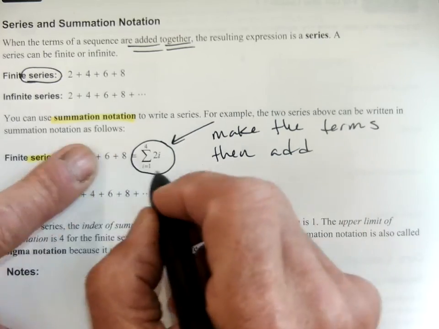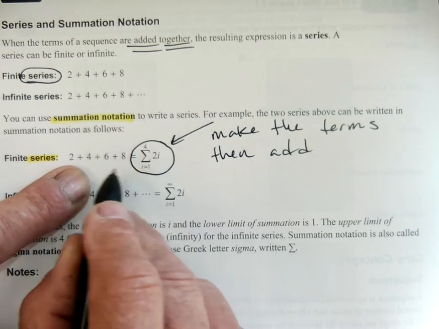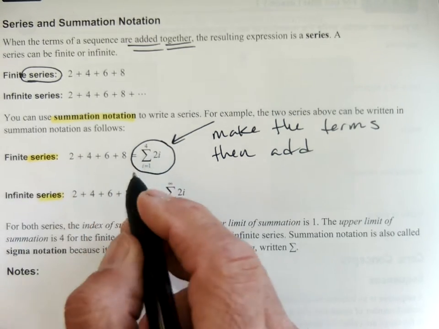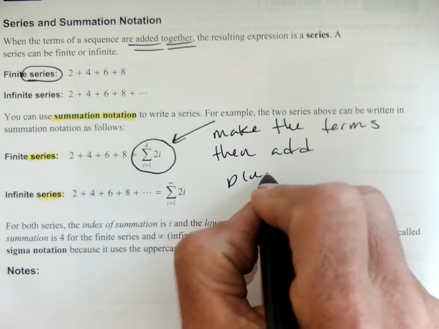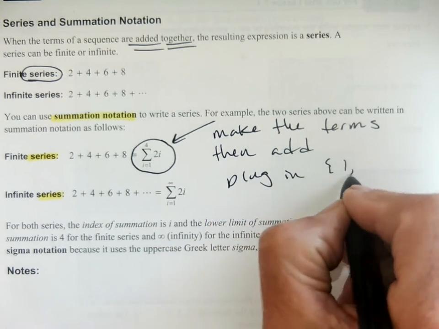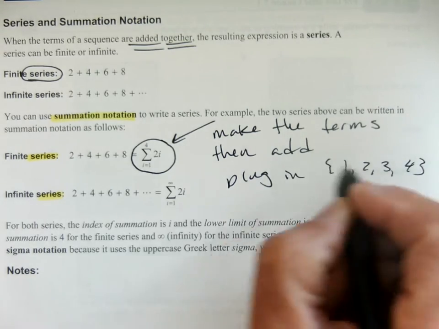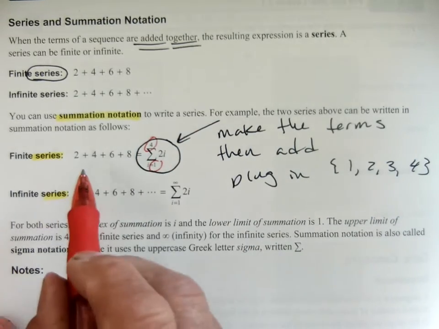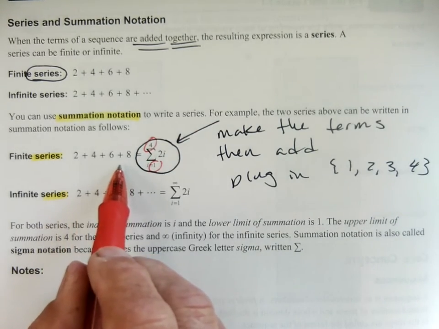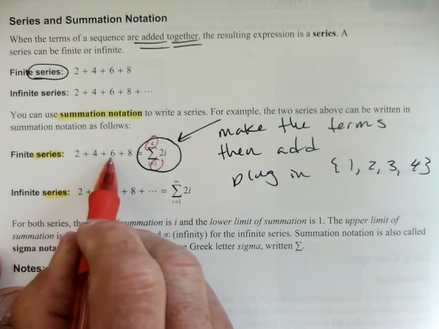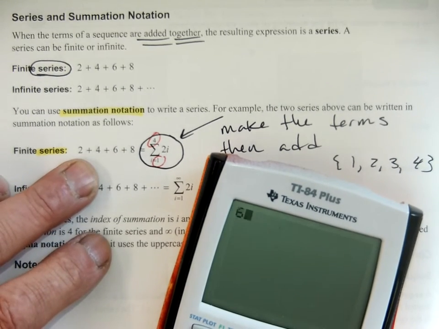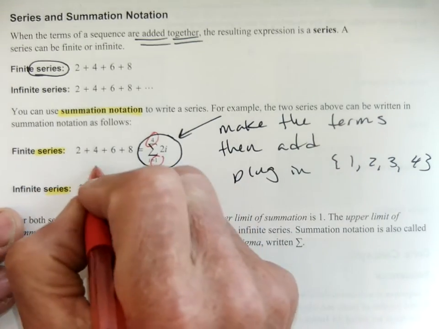I plug in 1, I get 2. I plug in 2, I get 4. Plug in 3, I get 6. Plug in 4, I get 8. Because it's these two numbers, start at 1 all the way to 4. Once you do that, you've made 4 terms, and then you just add them up. What is 2 plus 4 plus 6 plus 8? I could probably do that without my calculator. 6 plus 14, I get an answer of 20. So the sum of this is 20.